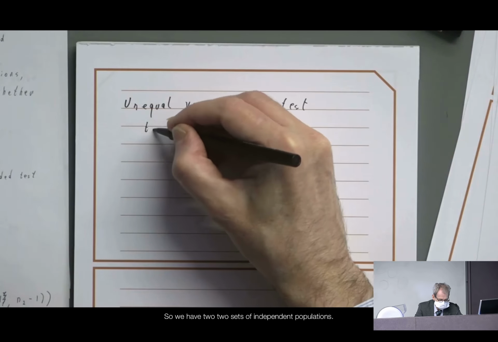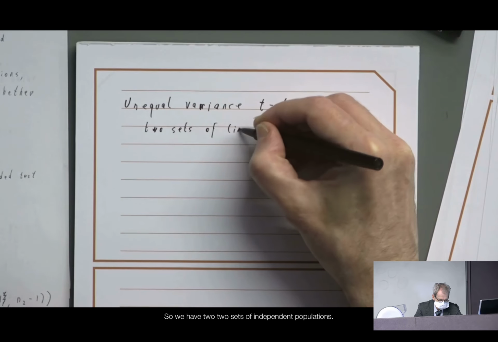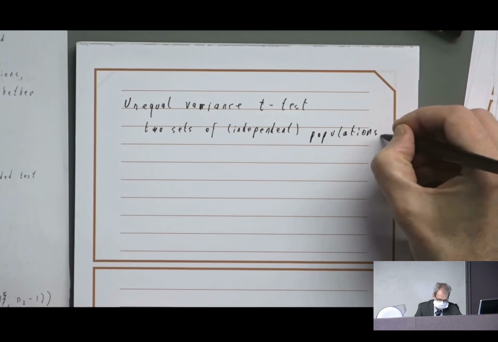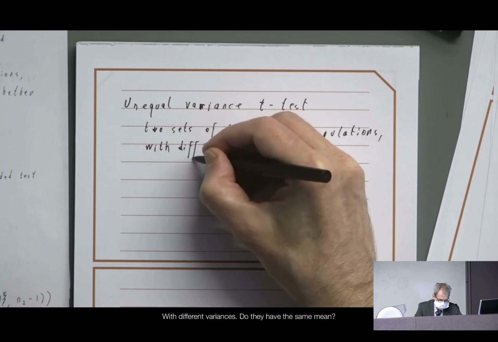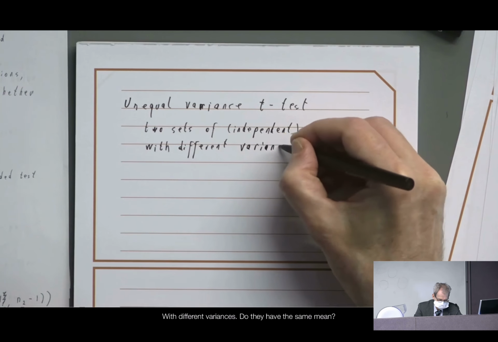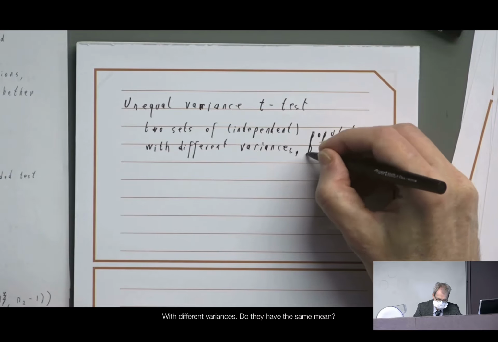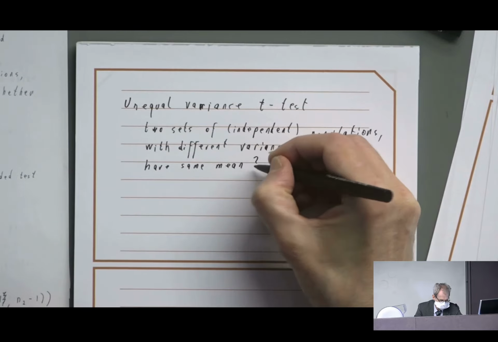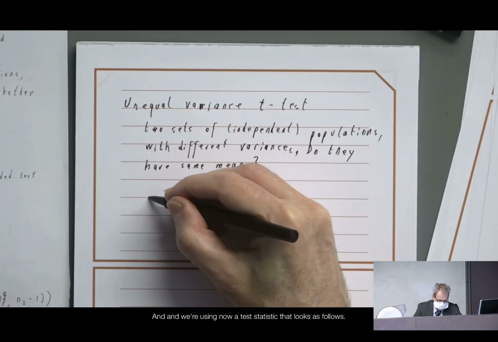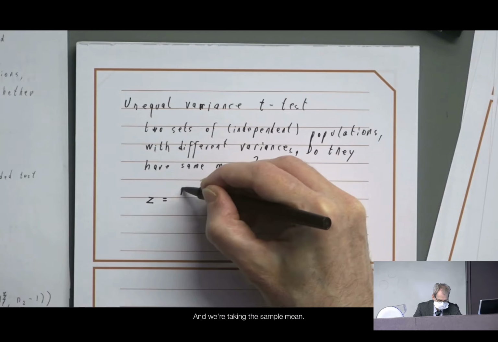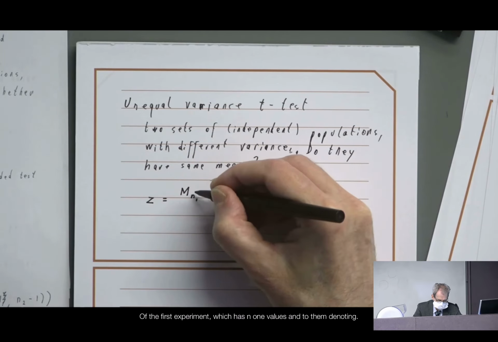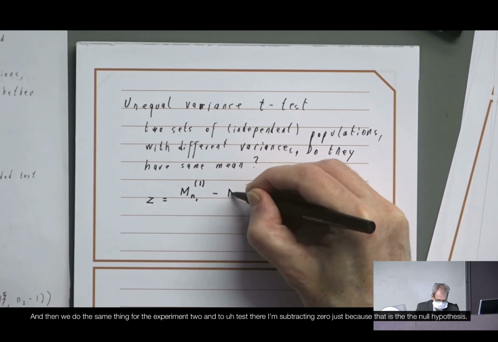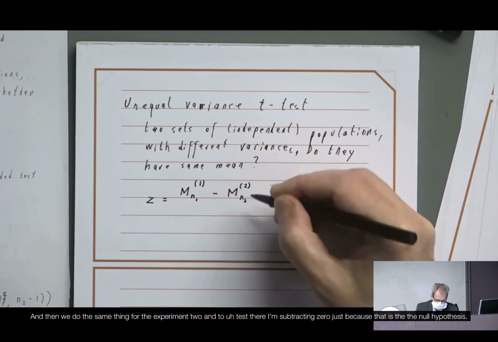So we have two sets of independent populations with different variances. Do they have the same mean? And we're using now a test statistic that looks as follows. We're taking the sample mean of the first experiment, which has n1 values, and I'm denoting the sample mean of the first experiment with that superscript 1. And then we do the same thing for experiment 2, n2 tests there.